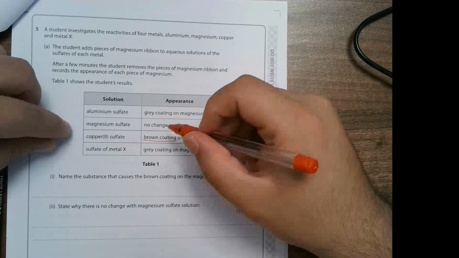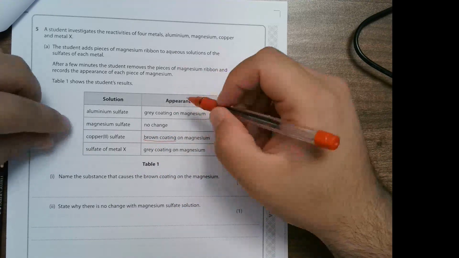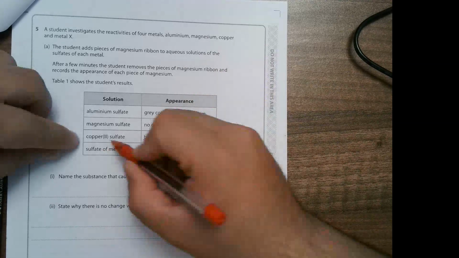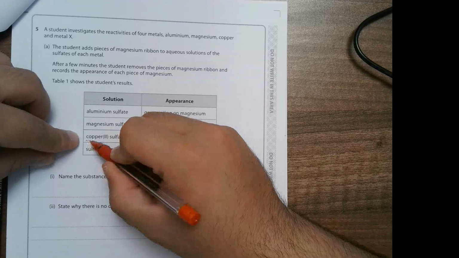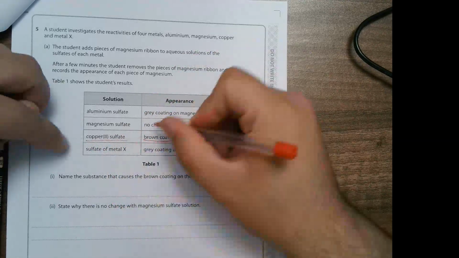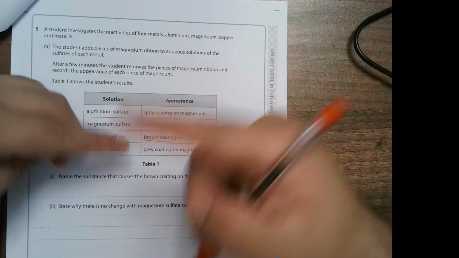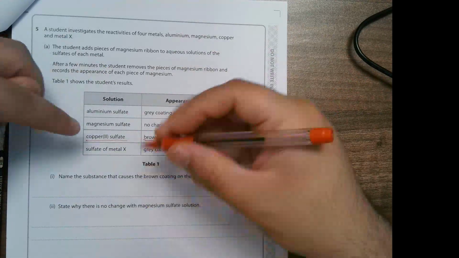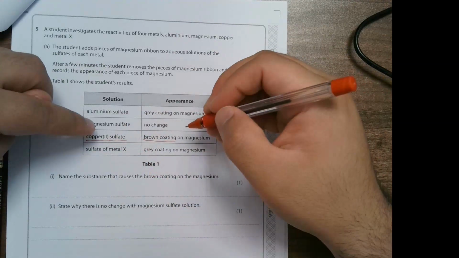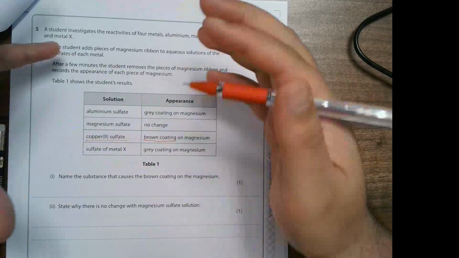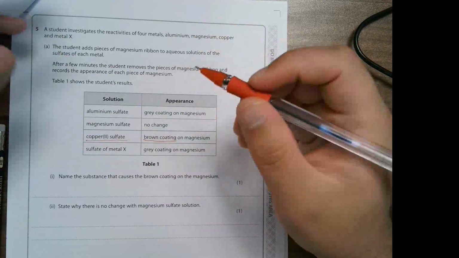Now, that is when magnesium ribbon has been put in a solution of copper sulfate. That clearly tells me that there has been a reaction called a displacement reaction. The copper has now formed, and the magnesium has gone into the solution, or at least on the surface of the magnesium ribbon.